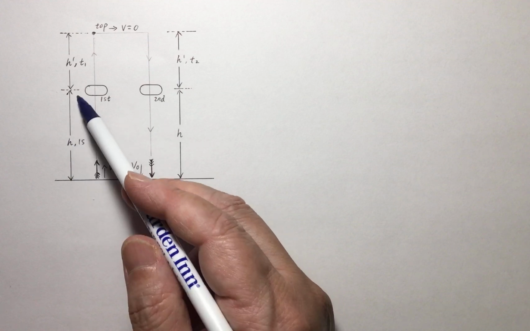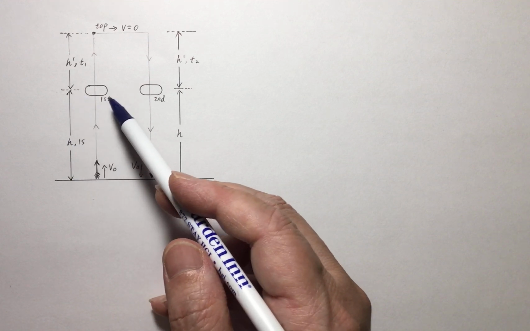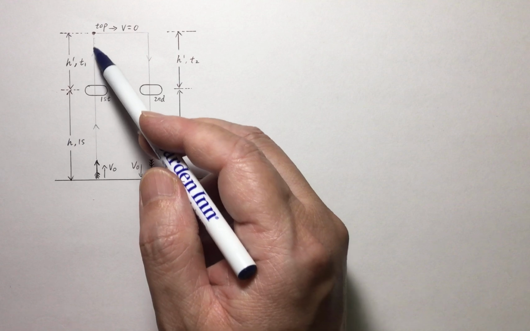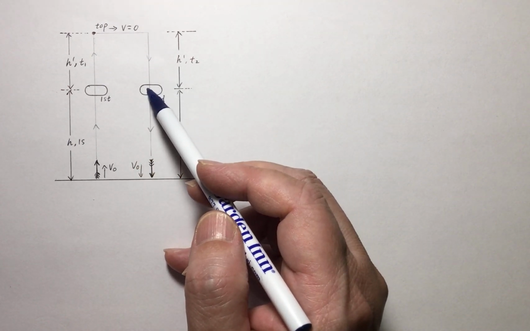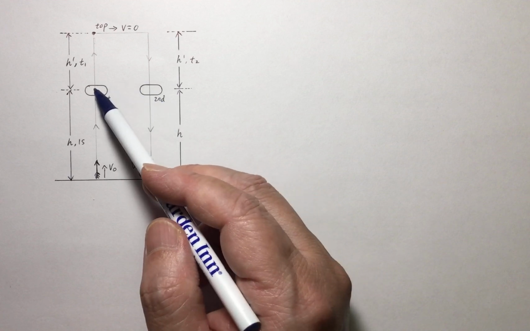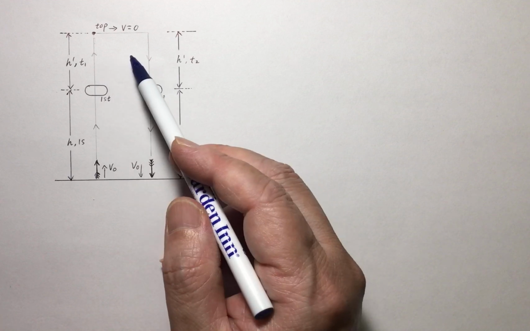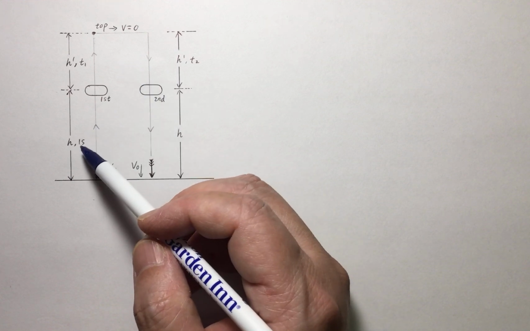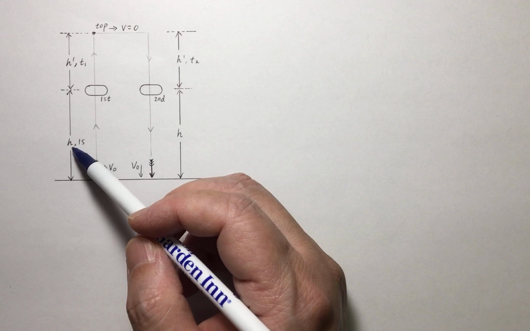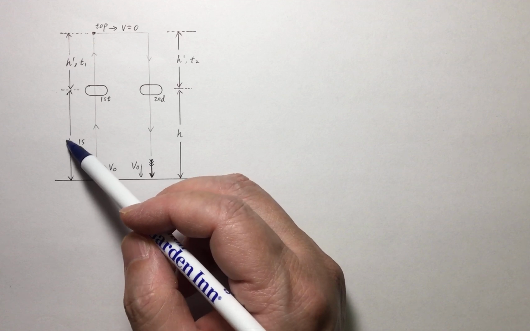And then it goes up and stops and then falls back through the second loop. From the first loop to the second loop, it's also a second. So we want to calculate what is the value of h.